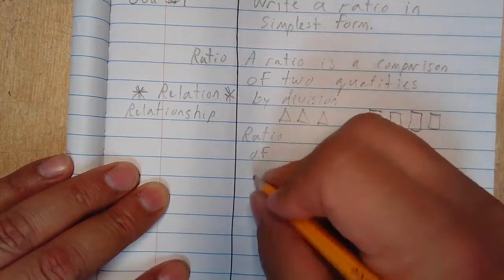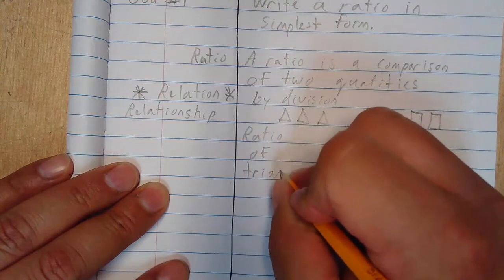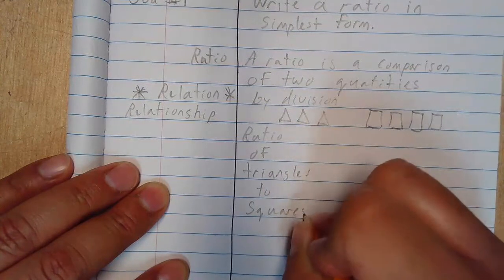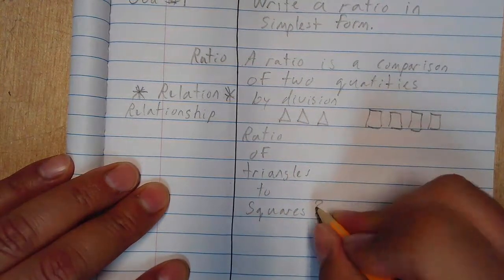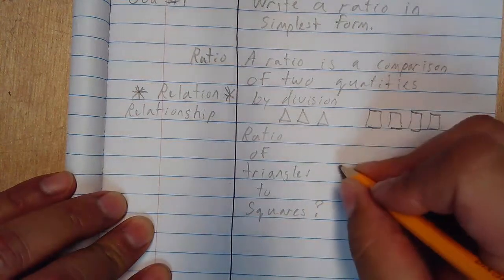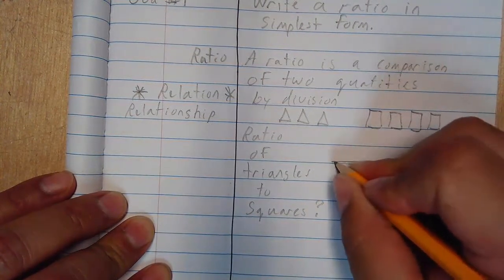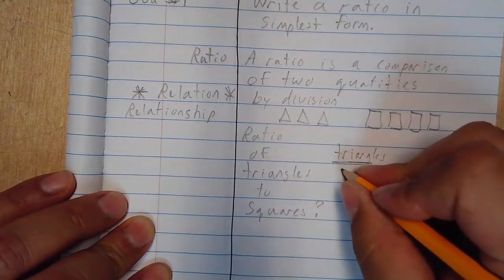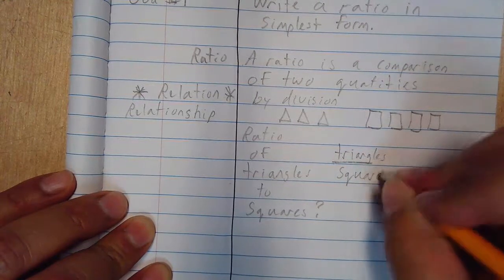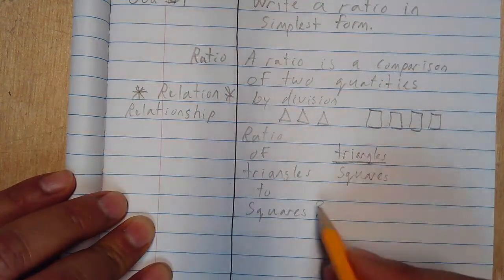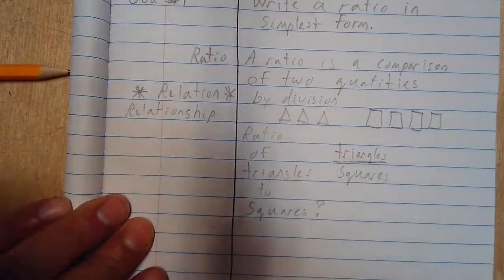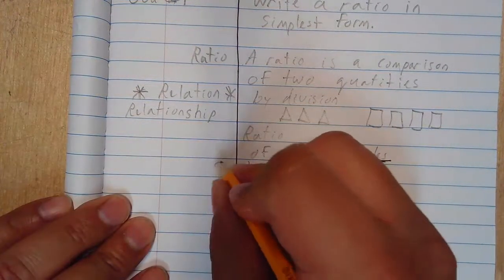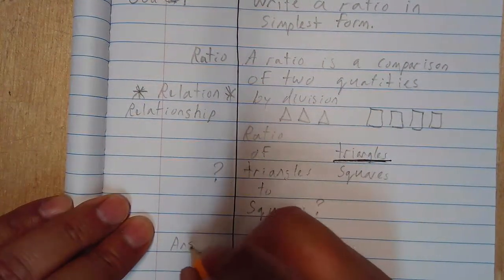Okay, so if I ask you, give me the ratio of triangles to squares, what is it? Well, you're going to count. Again, please get in this habit. When you write ratios, please write the words. It's asking for triangles to squares. And this is a division bar. Keep that in mind. This little bar here is a division. Okay, so here's the question, and hopefully here's the answer.